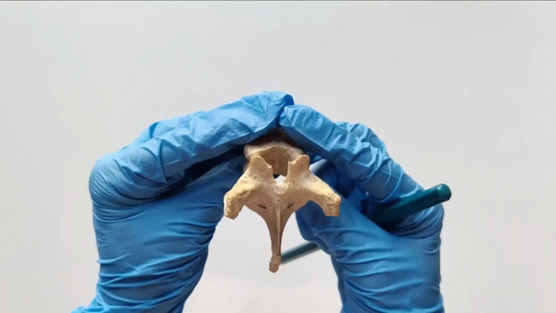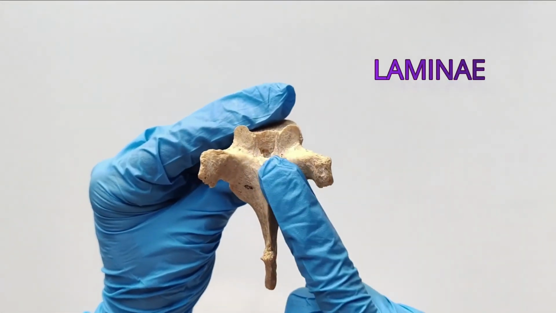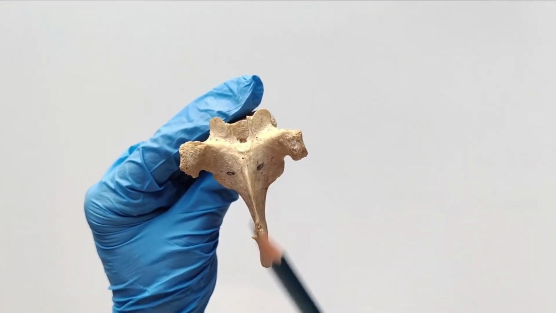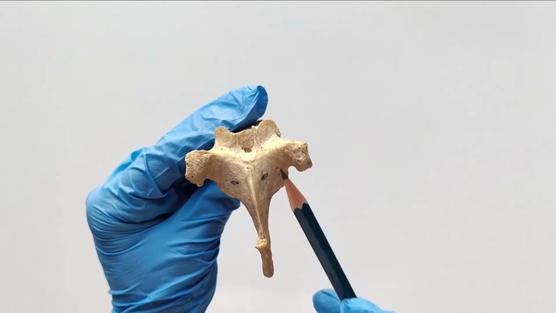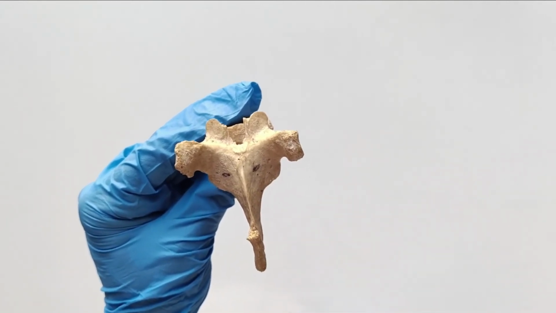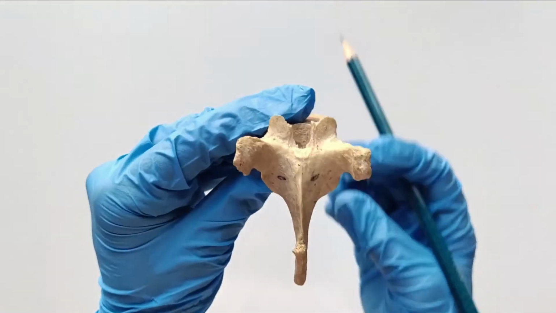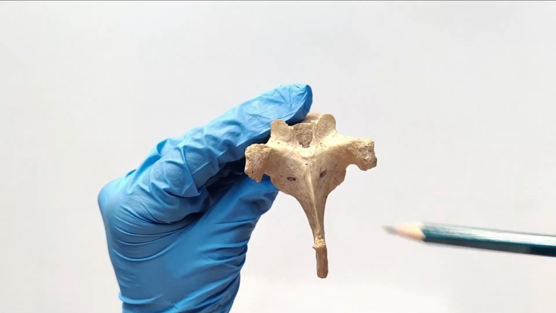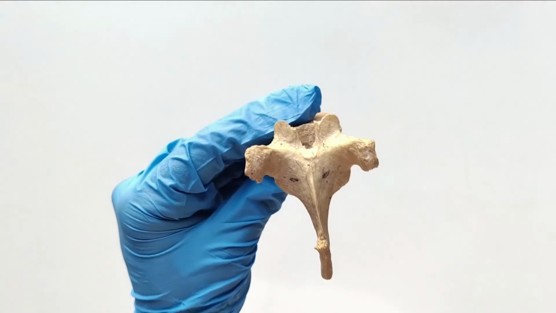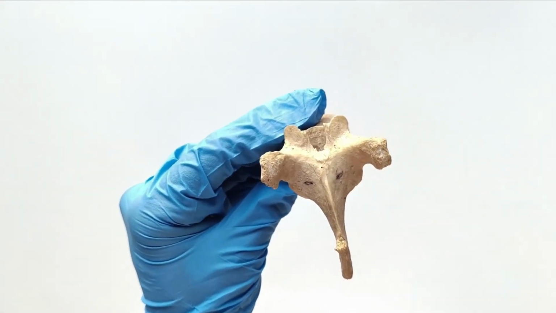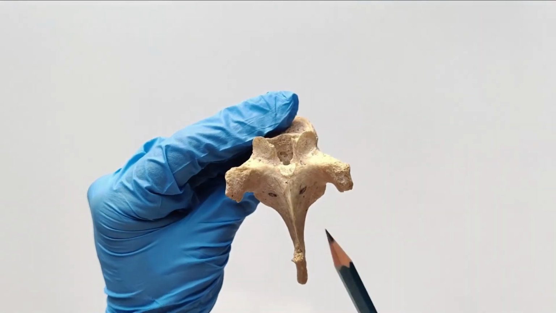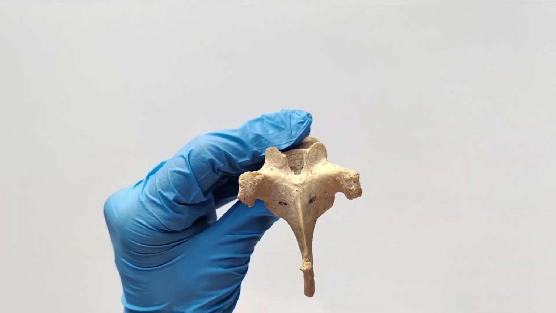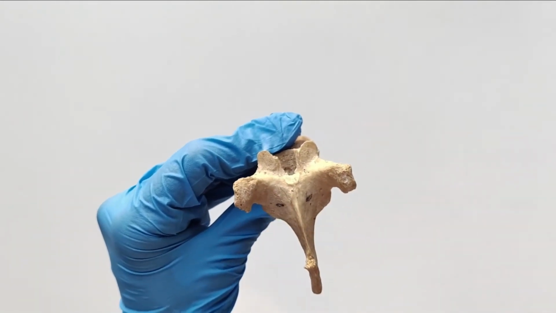Now, let's see about the laminae. Here are the two laminae, and as you can see, they are short, broad and thick. Unlike that of typical cervical vertebrae, the laminae are broad. They are shorter, and they are thick. The thickness is comparatively more. So the laminae are short, broad, and thick.